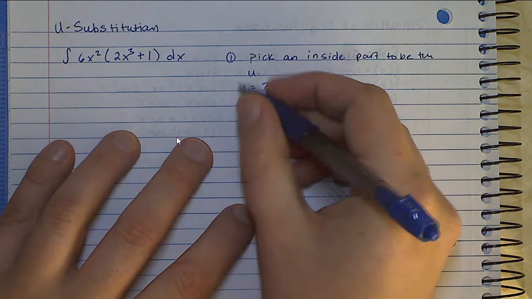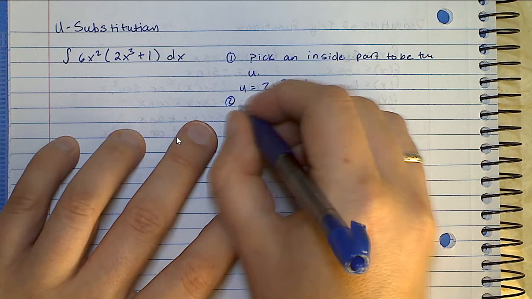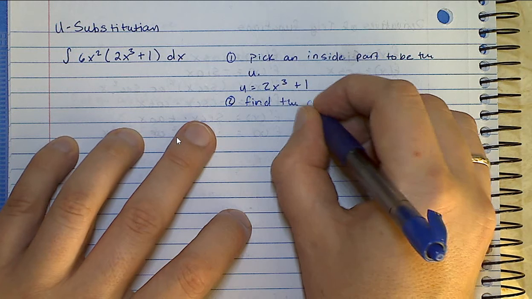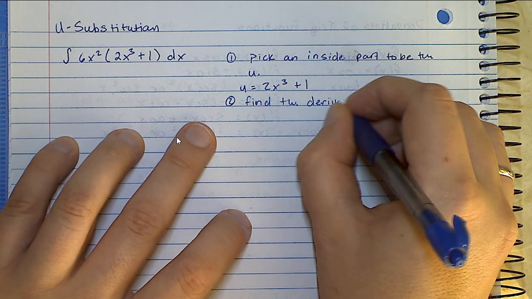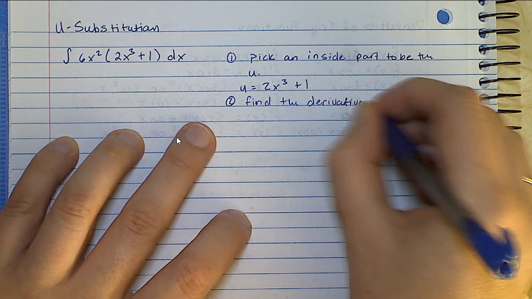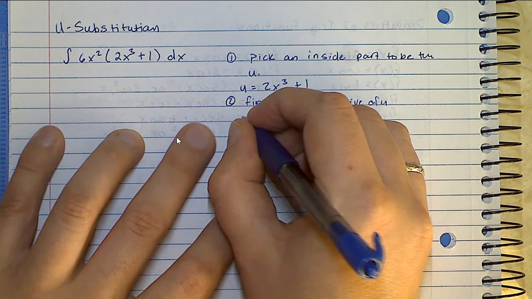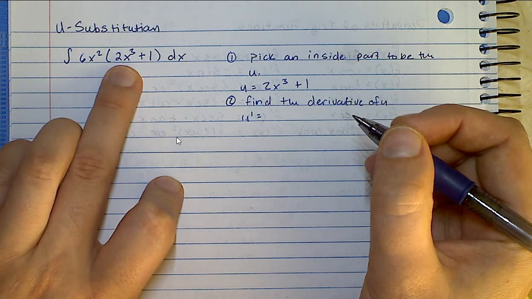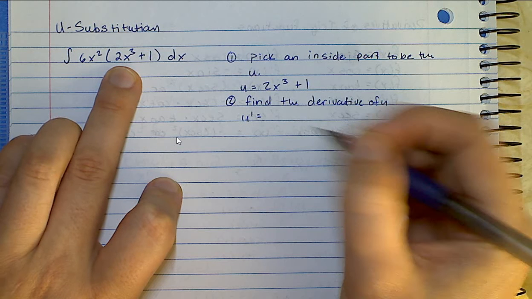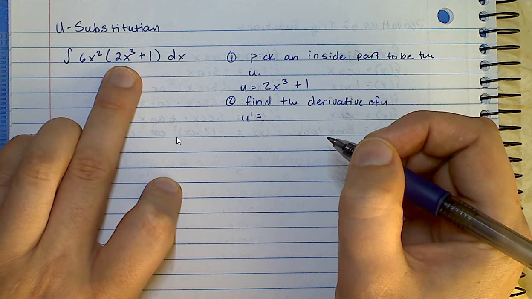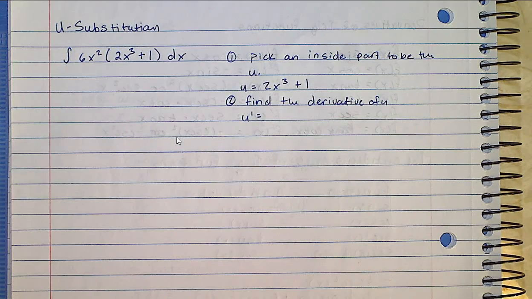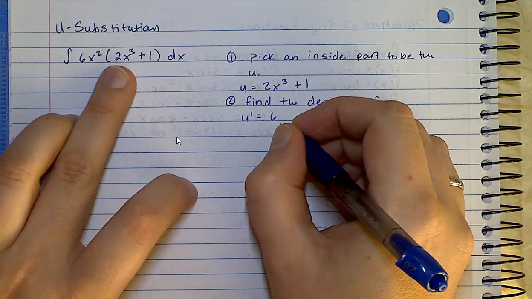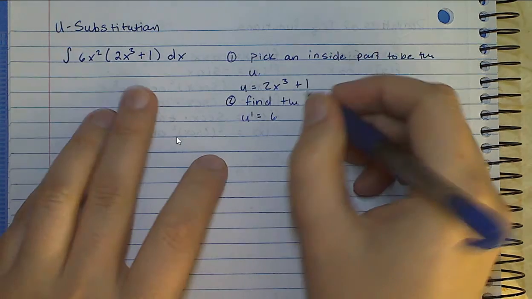Step number 2, we're going to find the derivative of U. So U prime is equal to 6x squared.